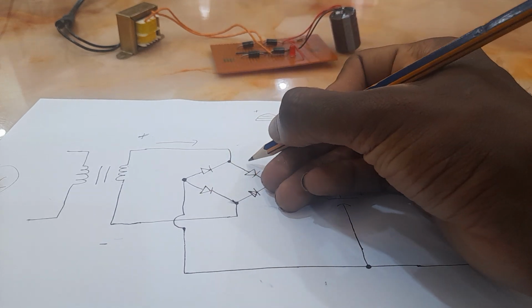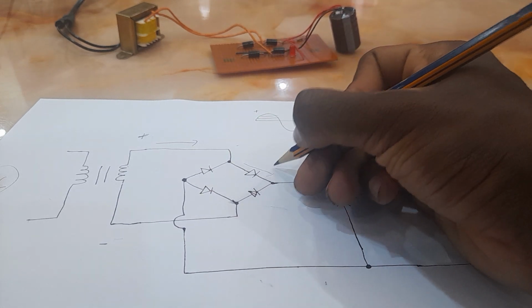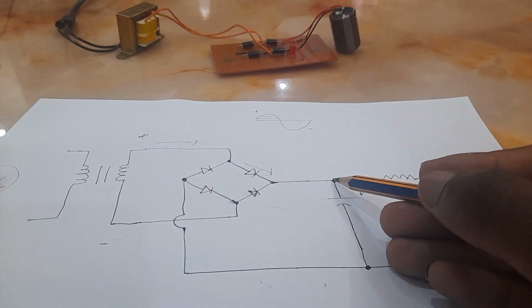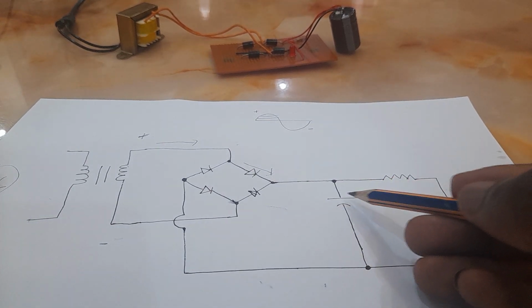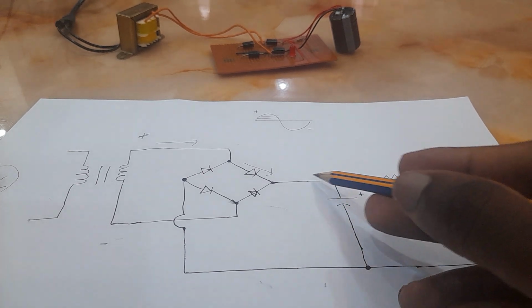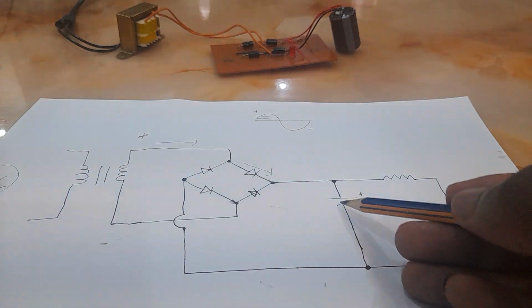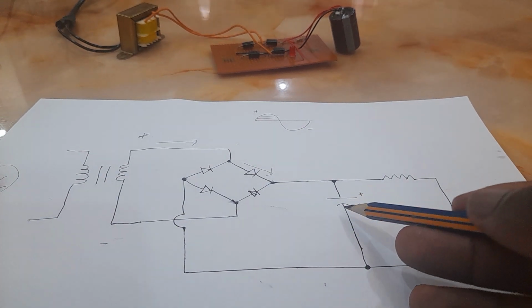So the electricity goes through this diode, then it comes through here. This is the positive, and this is the capacitor. The positive terminal of the capacitor is connected to the output from our diodes. Then the capacitor is powered up, so the capacitor is charged.